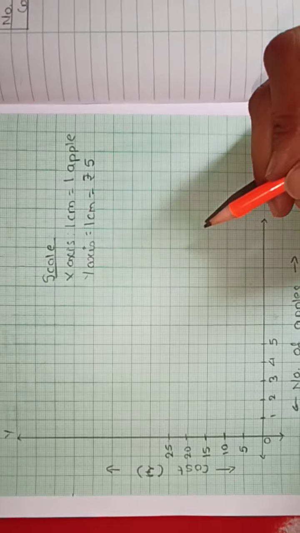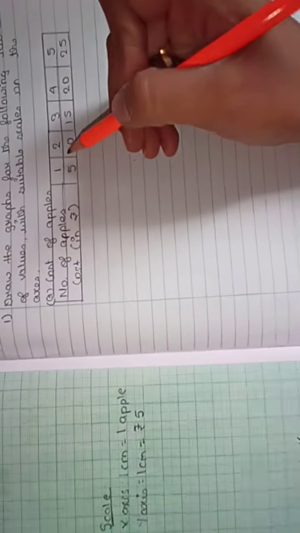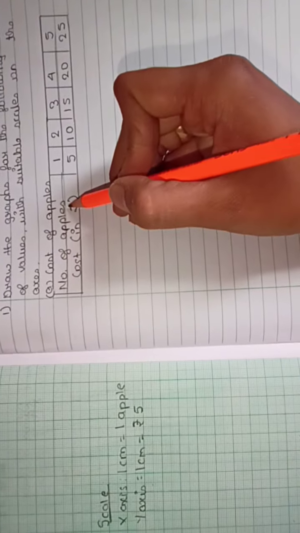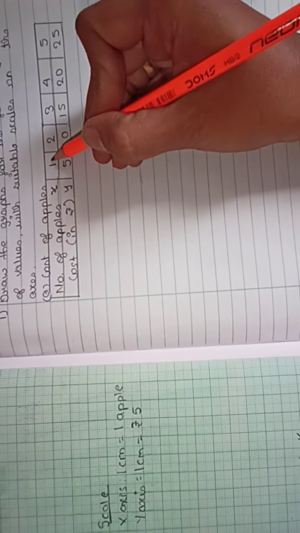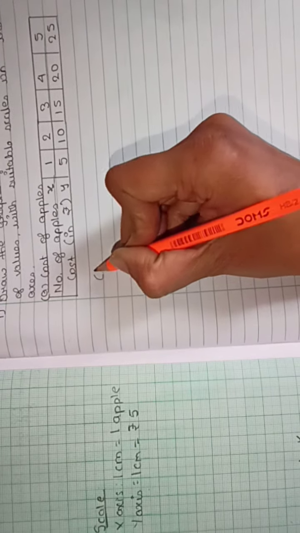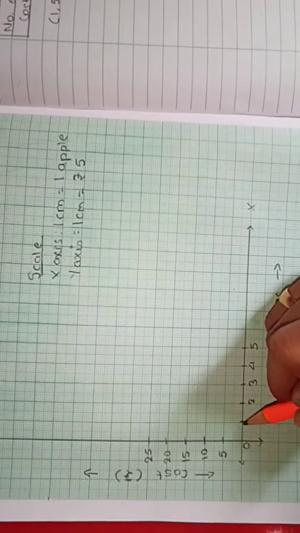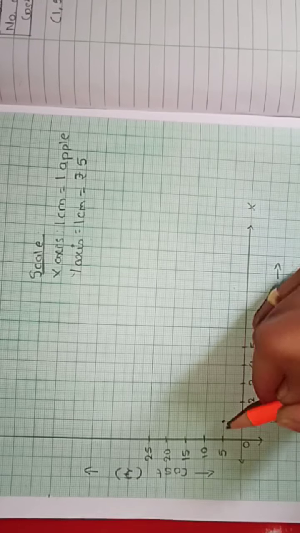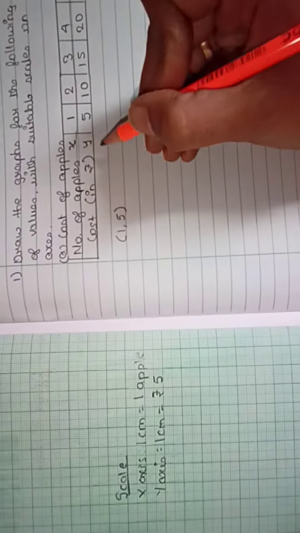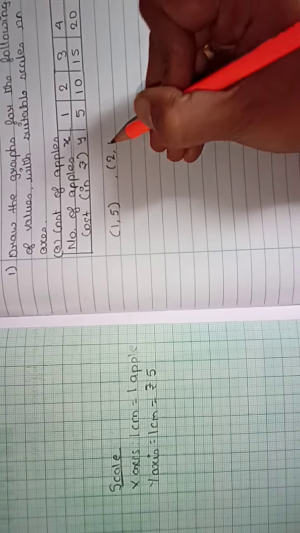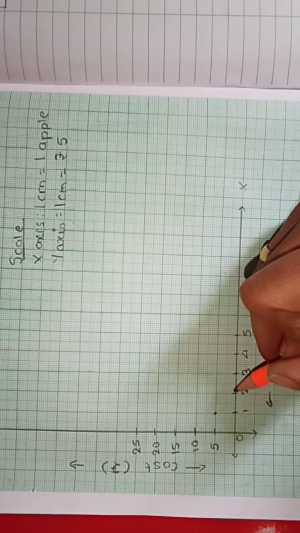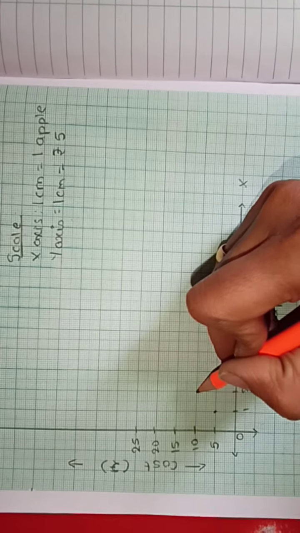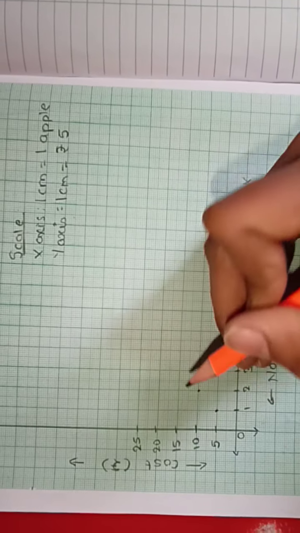Now we will start plotting the graph. This is number of apples, that means x, and cost is the y-axis. So the first point is 1, 5. We will plot it here. Then the second is 2, 10. 2 is on the x-axis; for 2 apples, the cost is 10. So here 2 and 10 will be the point.